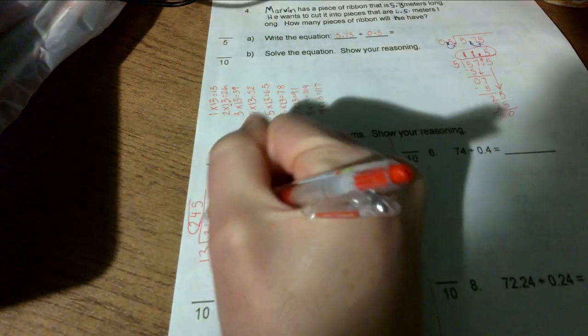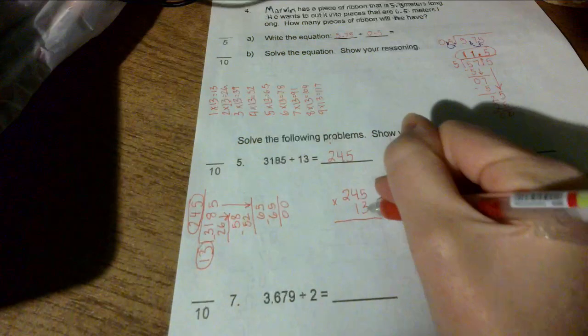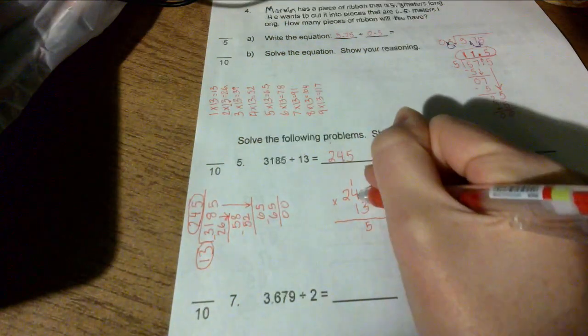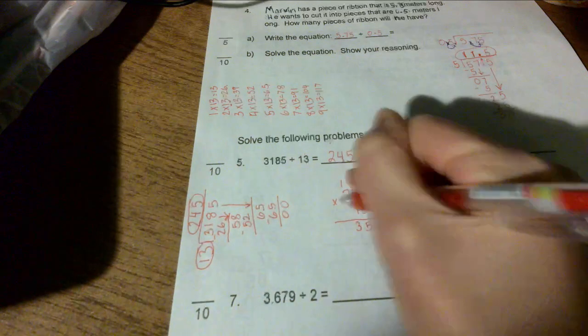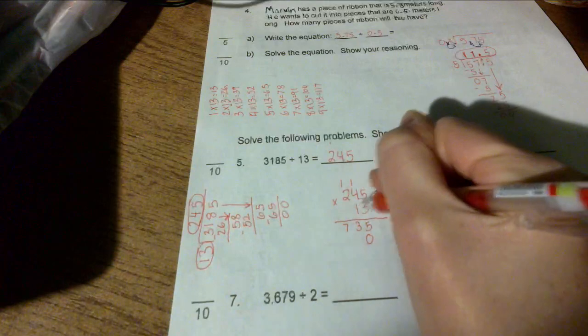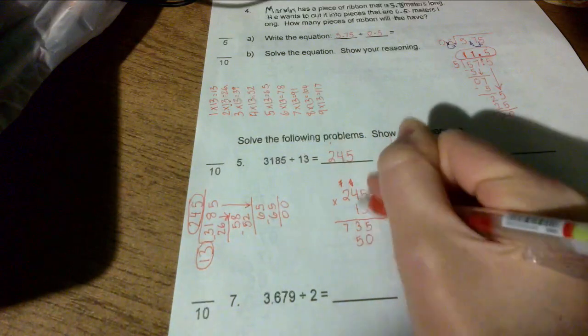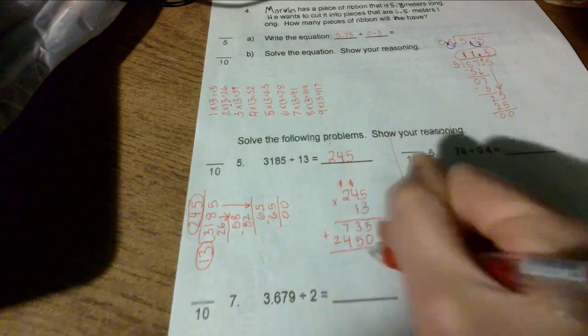I take my quotient and my divisor, and I multiply them. 3 times 5 is 15, regroup. 3 times 4 is 12, plus 1 is 13, regroup. 3 times 2 is 6, plus 1 is 7, placeholder. 1 times, and I'm going to cross these out because I've used them. 1 times 5 is 5, 1 times 4 is 4, 1 times 2 is 2. Add those together.